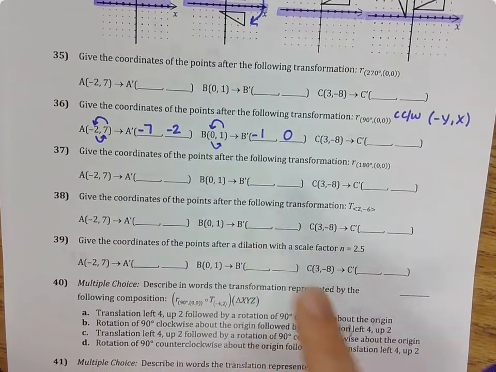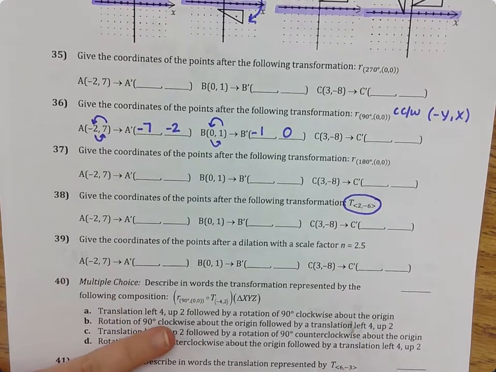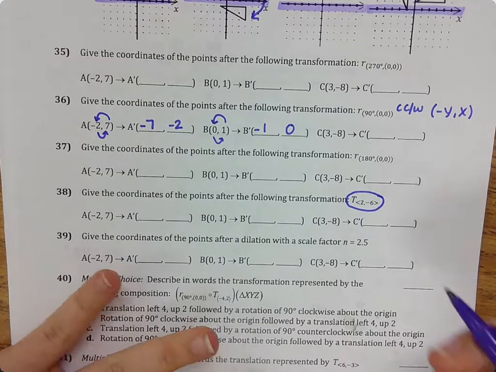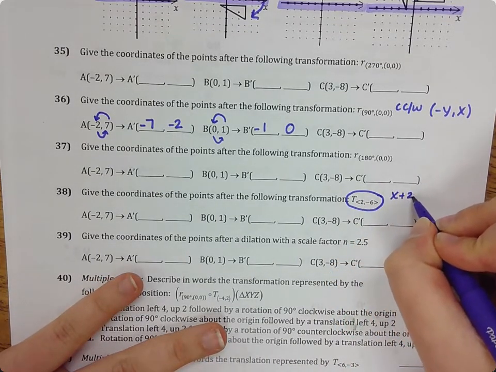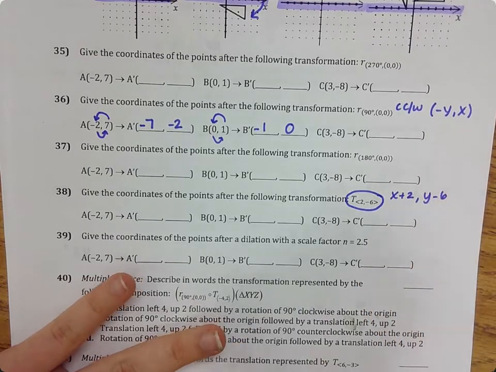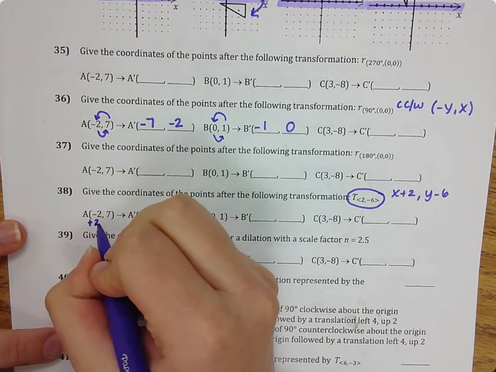Number 38, the transformation described over here, is a translation. Remember, that's like a slide up, down, left, and right. This 2 tells us that we take our x value and we add 2 to it. And that negative 6 tells me that I take my y value and I subtract 6. So I kind of like to line these up here.